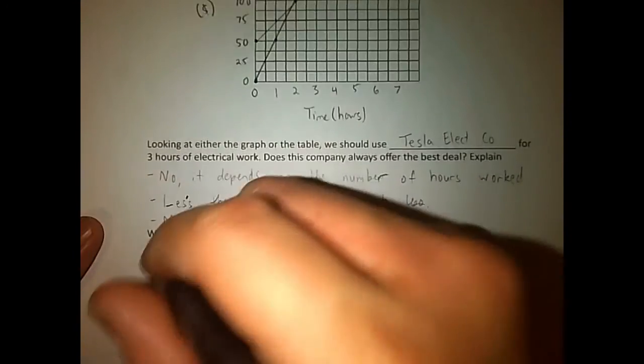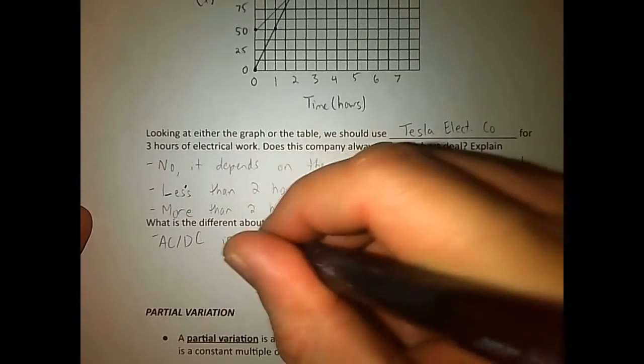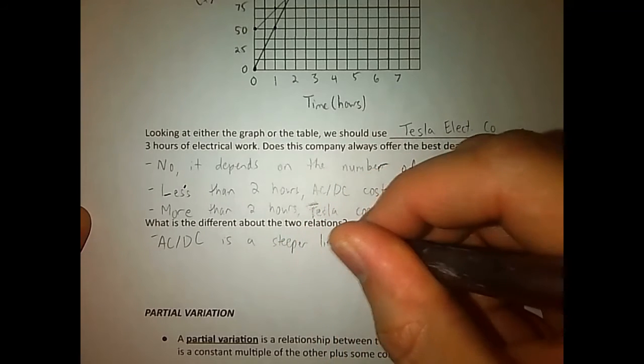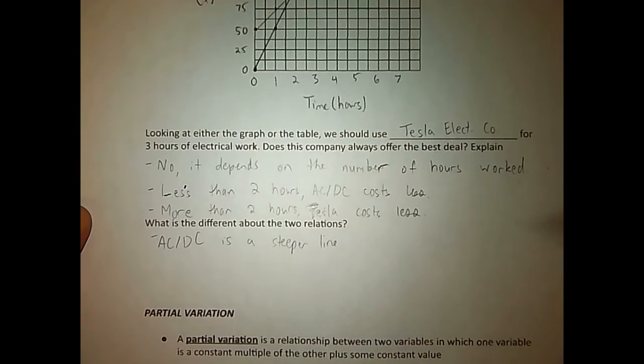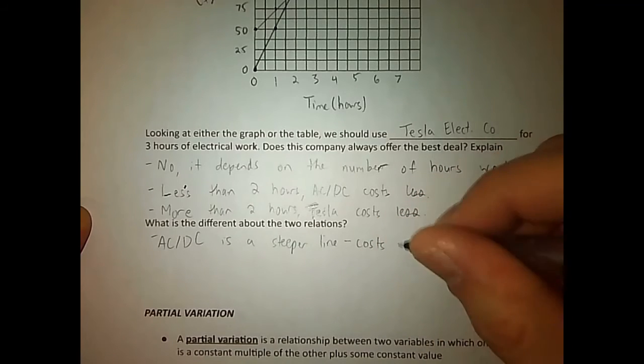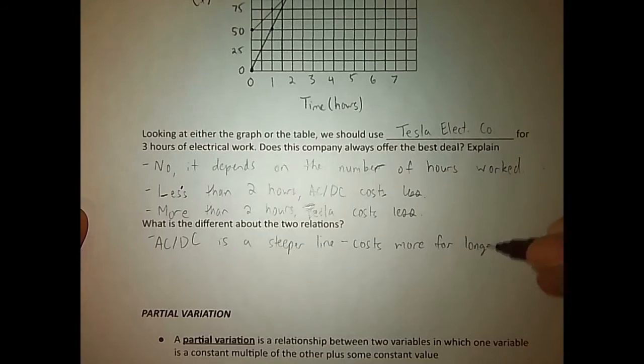We can say that AC/DC is a steeper line, and we can say that it costs more over time for a longer period of time.